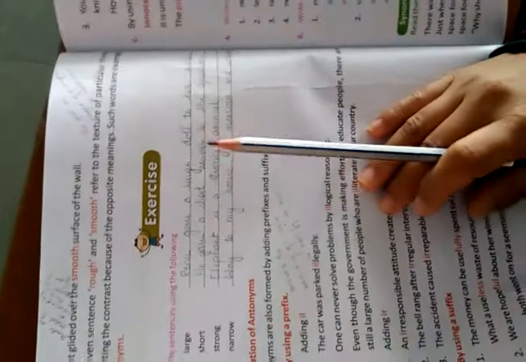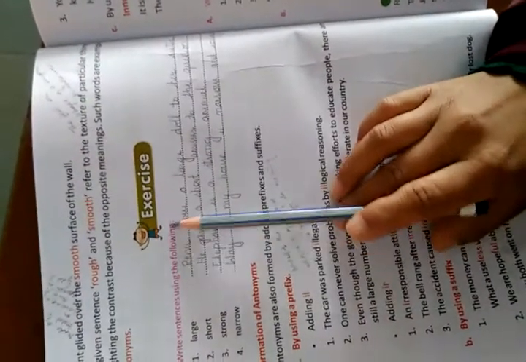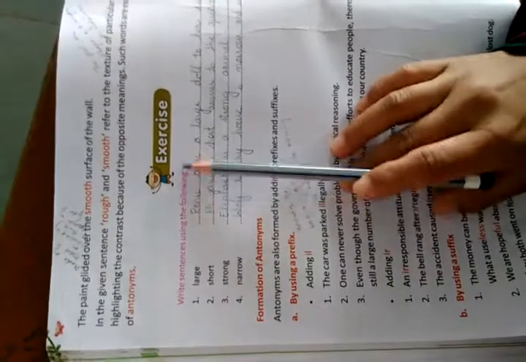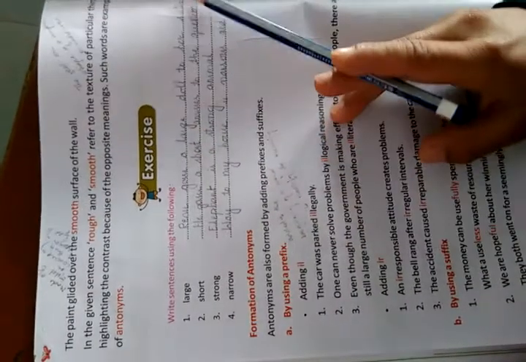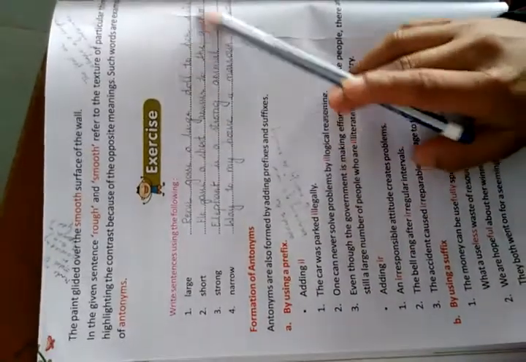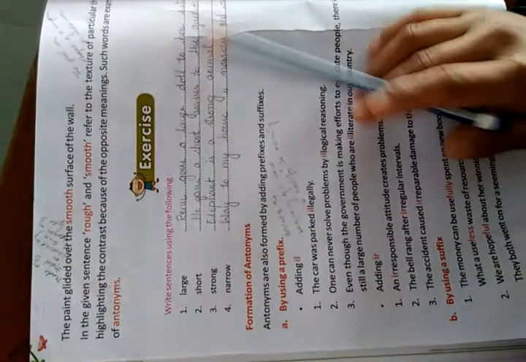Antonyms have different, opposite meanings. Write sentences using the following. Large: Renu gave a large doll to her sister. Short: He gave a short answer to the question.